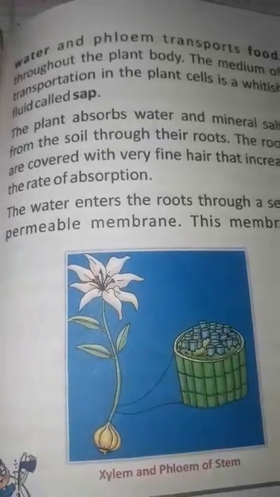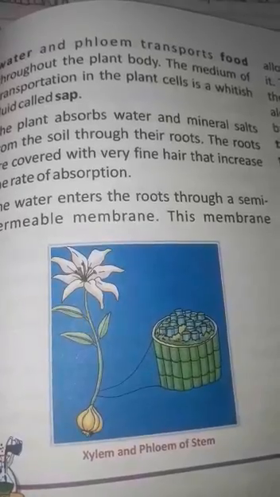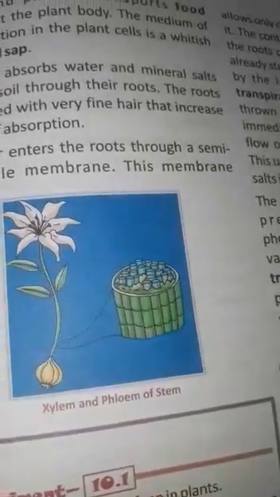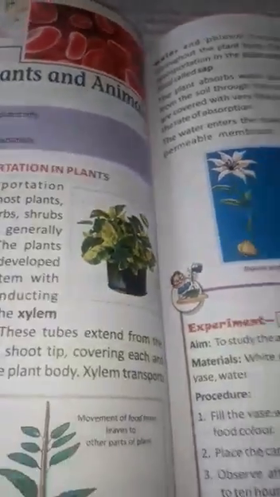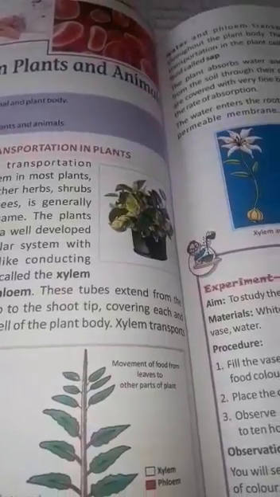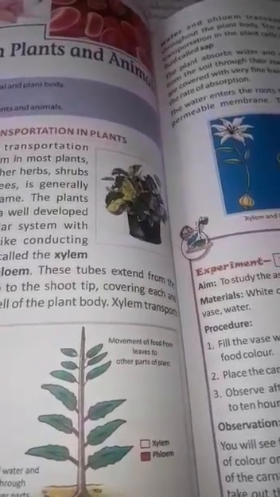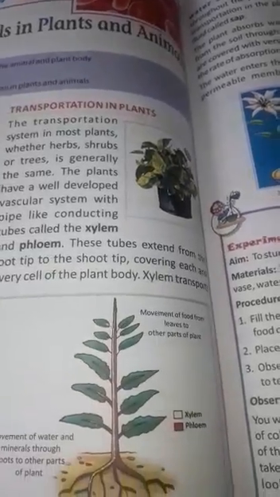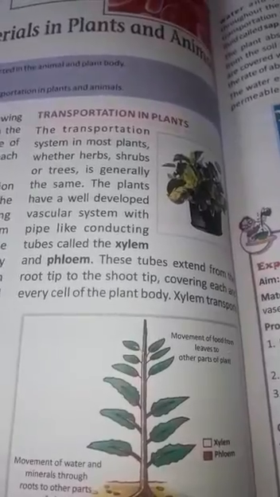The medium of transportation in a plant is a whitish fluid called the sap. Students, in plants, the herb or shrub are the same. They have the same system of transportation, that is, they have the vascular system which contains xylem and phloem.